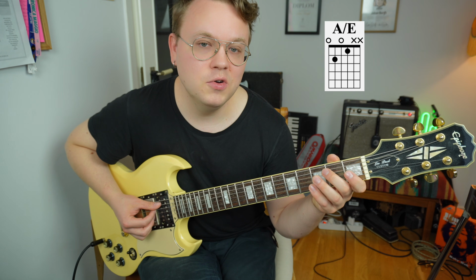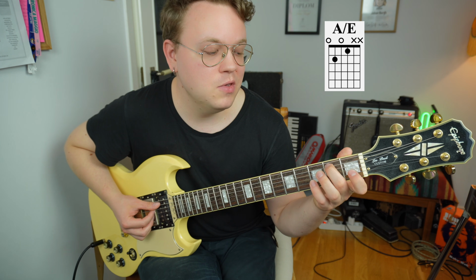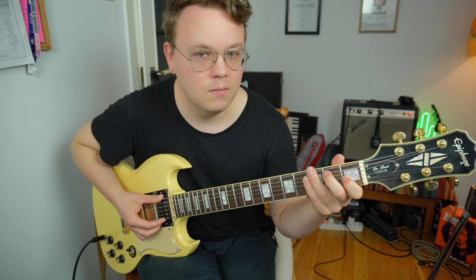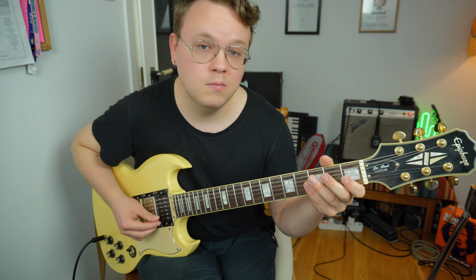So for the second voicing here that I'm alternating in between, I'm using my first finger on the first fret on the third string, and I'm using my middle finger on the second fret of the fifth string. So it sounds like this. And we do that for 4 bars.